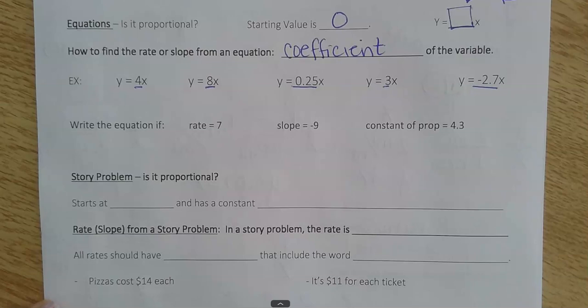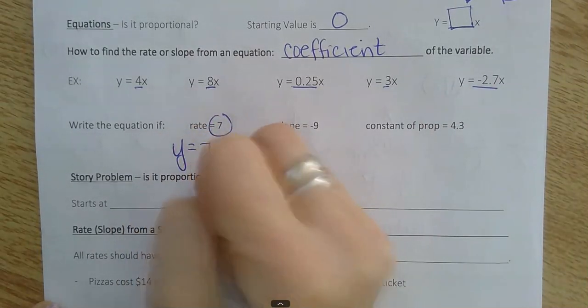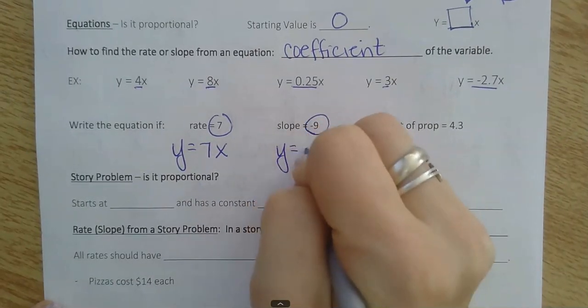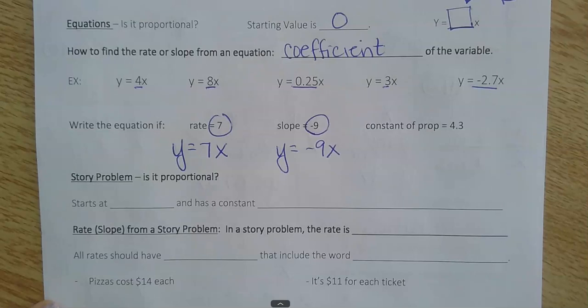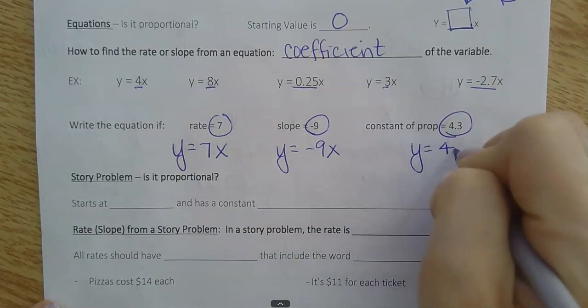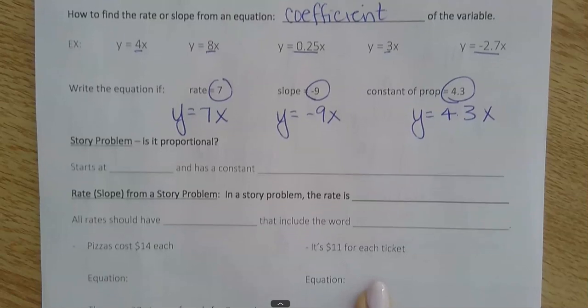So let's practice writing the equation. If I tell you the rate is 7, y equals 7x. If I tell you the slope is negative 9, y equals negative 9x. If I tell you the constant of proportionality is 4.3, y equals 4.3x. Okay, remember rate, slope, constant of proportionality are interchangeable.